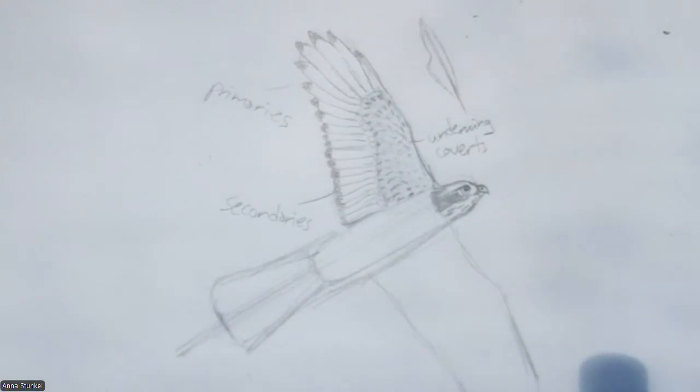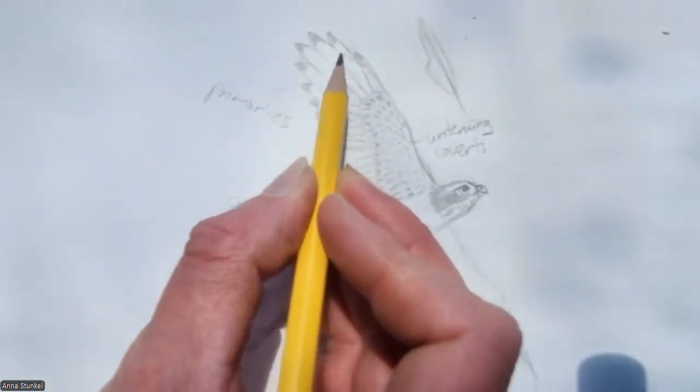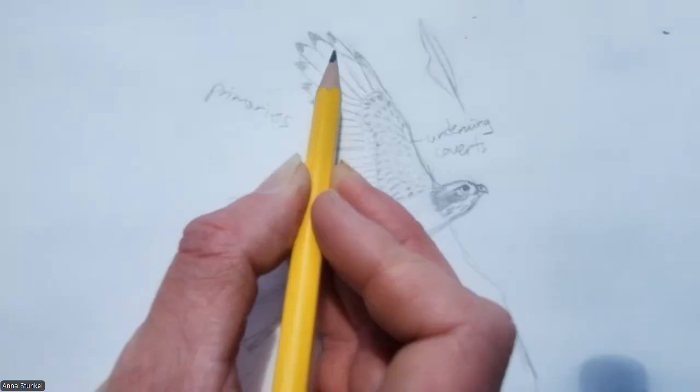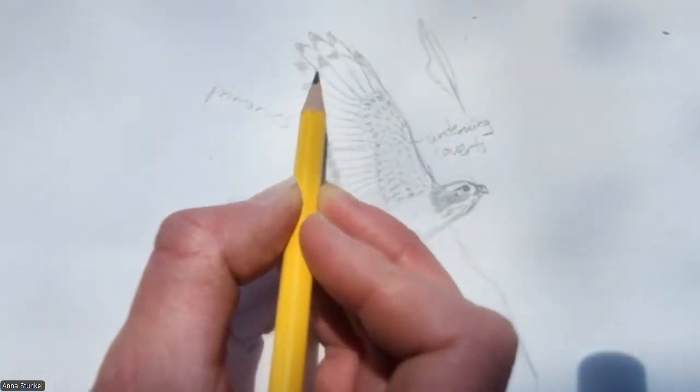And if you look at it, you've got about 1, 2, 3, 4, 5 of those. And they might not line up perfectly on every feather, there's a little irregularity.